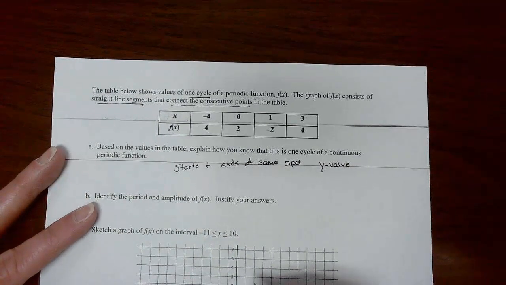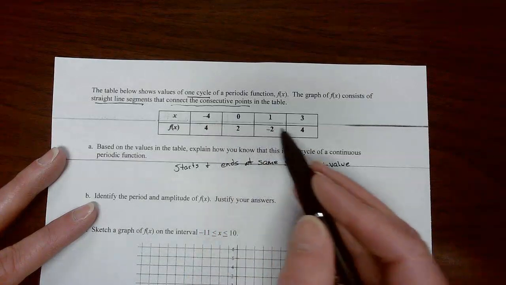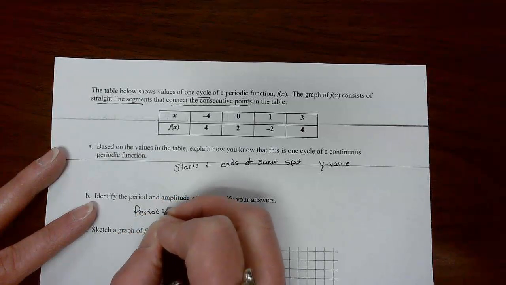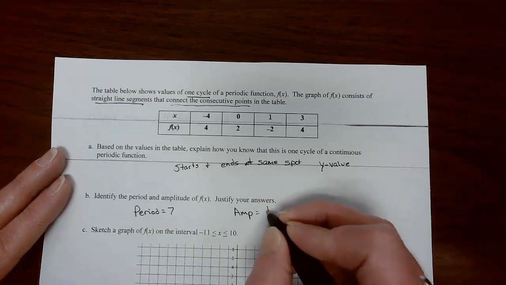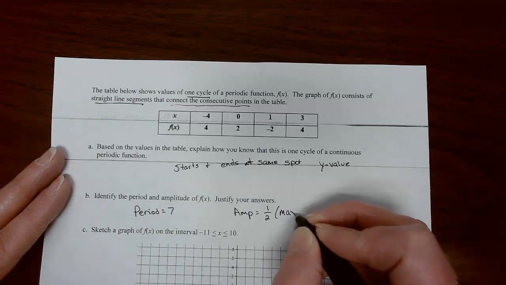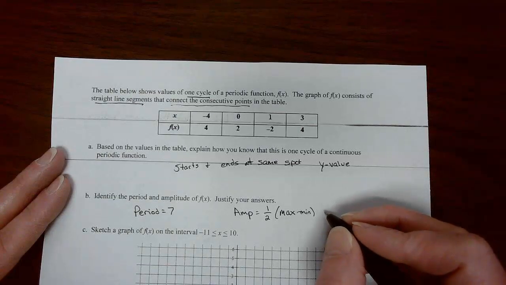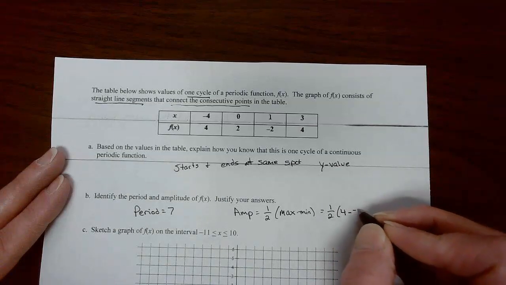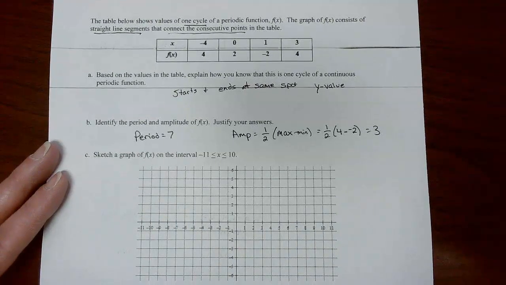So what would be the period? Well, if this is one full cycle and it starts when x is -4 and goes to 3, the period would be 7 steps. The amplitude would be half of the max minus the min. So the maximum y value was 4, and the smallest was -2. So it's 3.